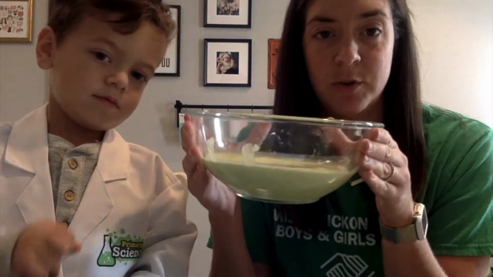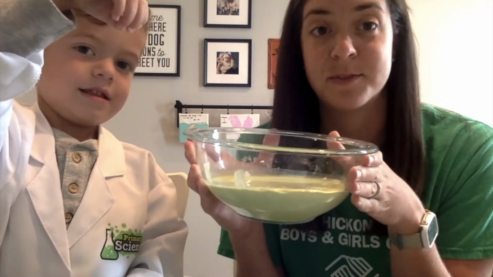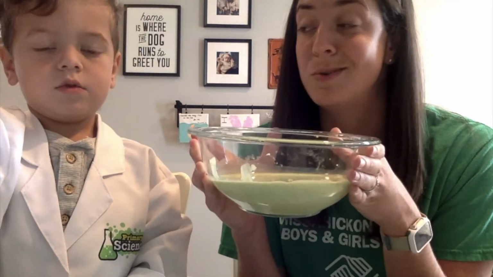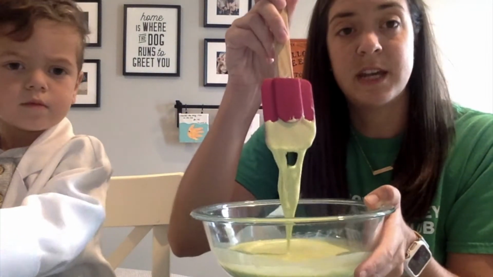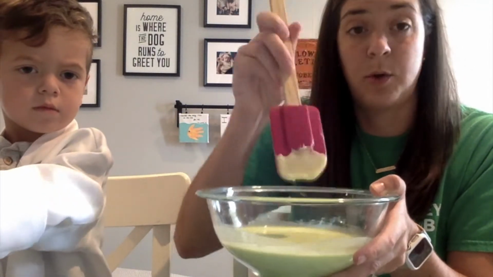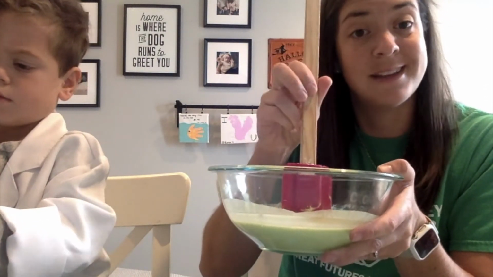Okay, so once you have your goopy, slimy mixture in your bowl, you're ready to play with it and make some observations about oobleck and non-Newtonian fluids. So the first thing that you might notice is how pressure affects your oobleck. If we take our spoon and we try and apply quick pressure to the top, you'll notice that your spoon can't go through. Your oobleck is acting like a solid.